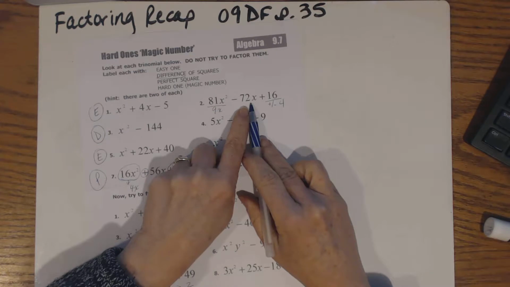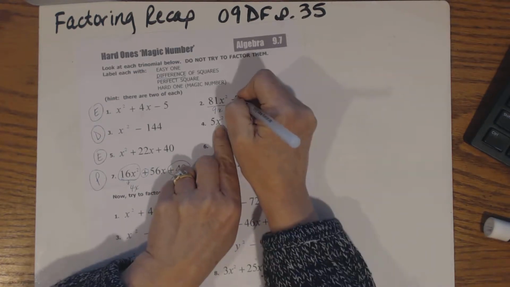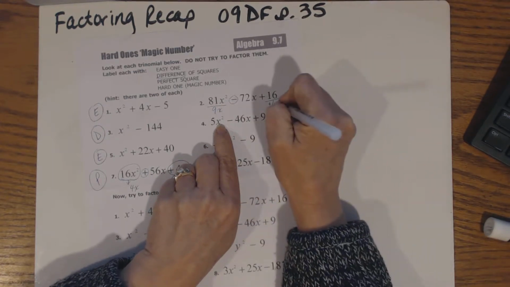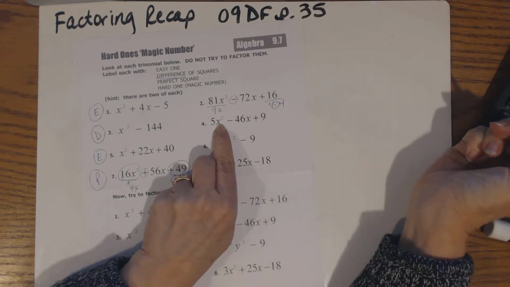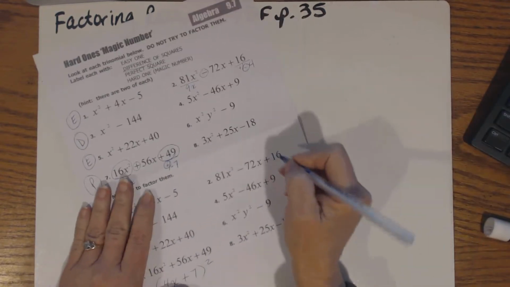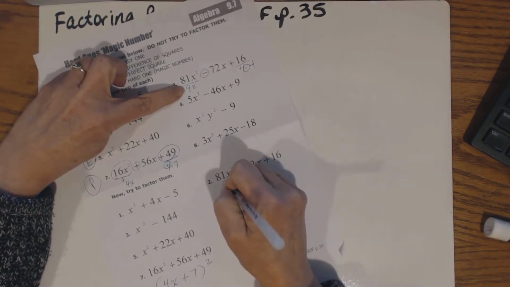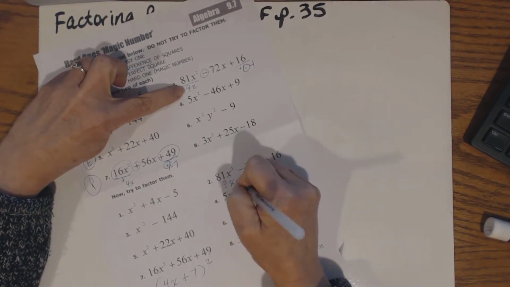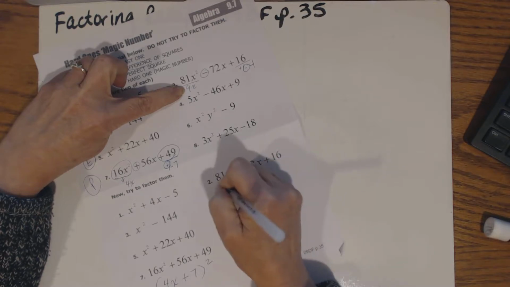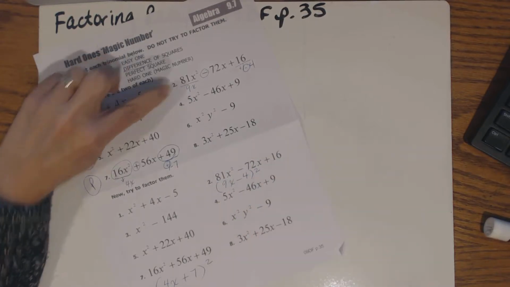In fact, I do. So this again passes the test, and the fact that there's a negative here means I'm going to take the negative square root. So again, I'm going to go ahead and write this one down since I have already factored it. This one is 9x minus 4 squared.